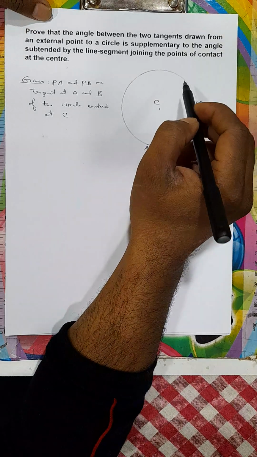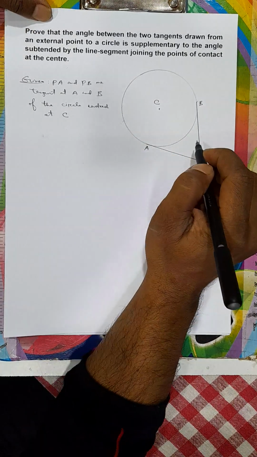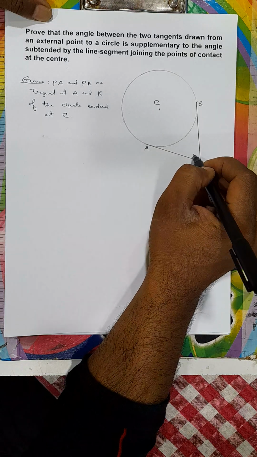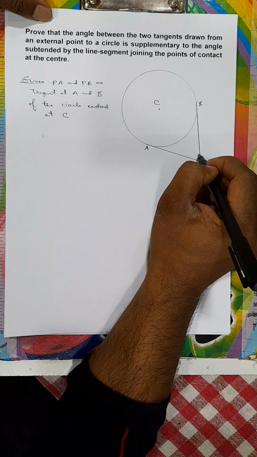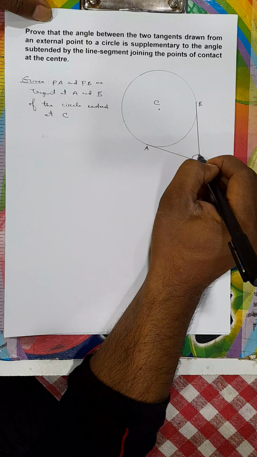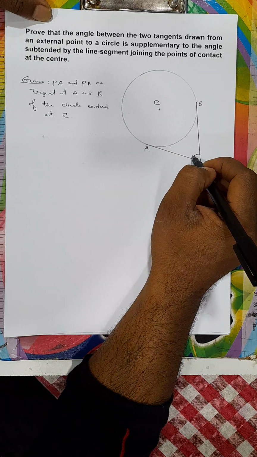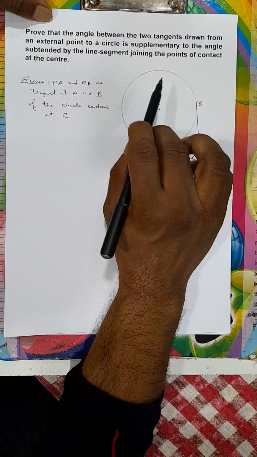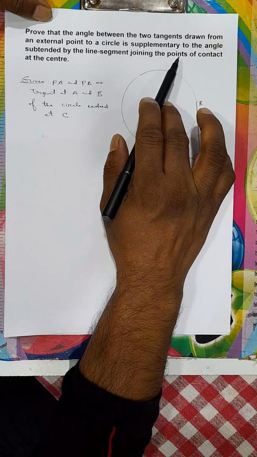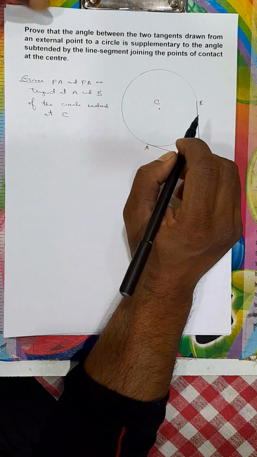Now, the angle between two tangents drawn from an external point. What is that angle? Here, APB, this angle. Now we have to prove that this angle is supplementary to the angle subtended by the line segments joining these points of contact at the center.